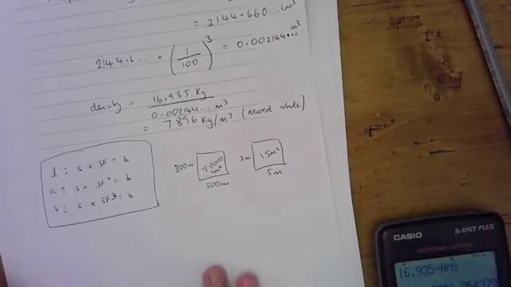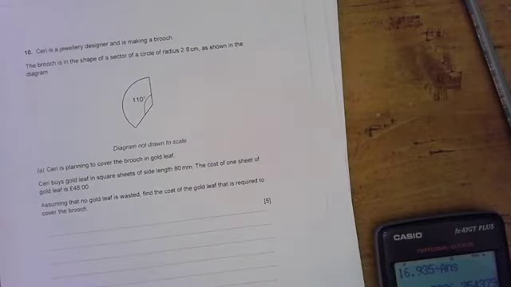Okay, you could do it to 1dp or whatever then, okay? Okay then, over the page for number 10.